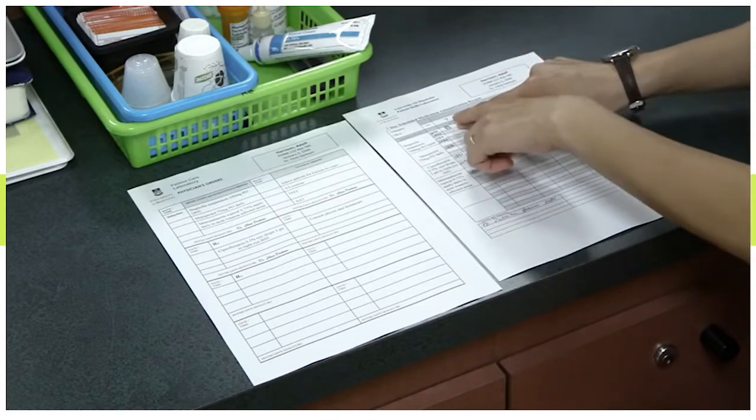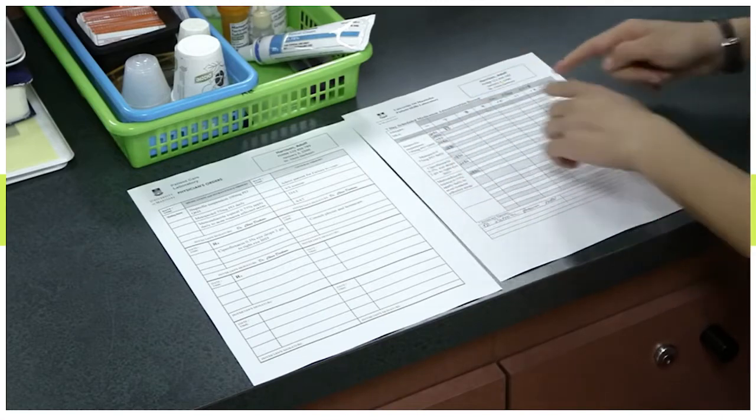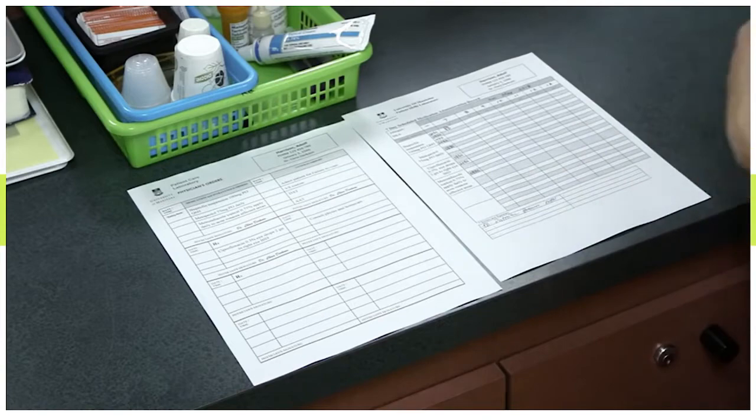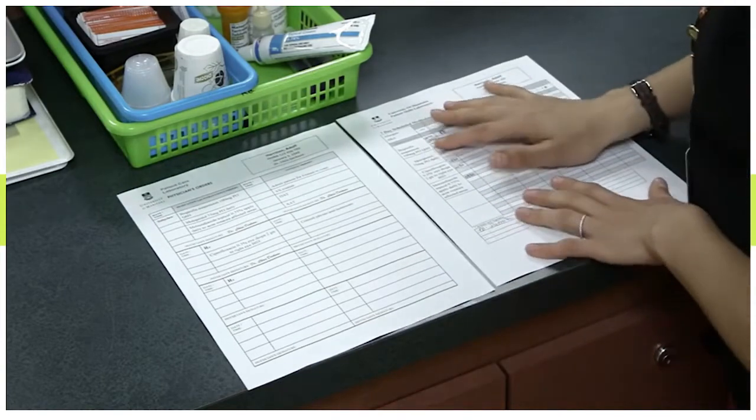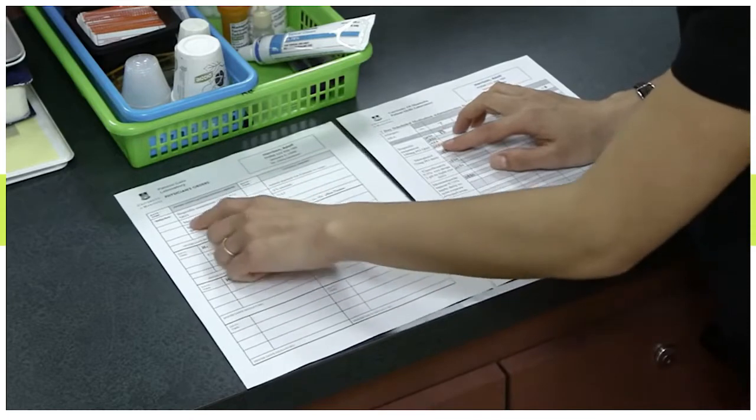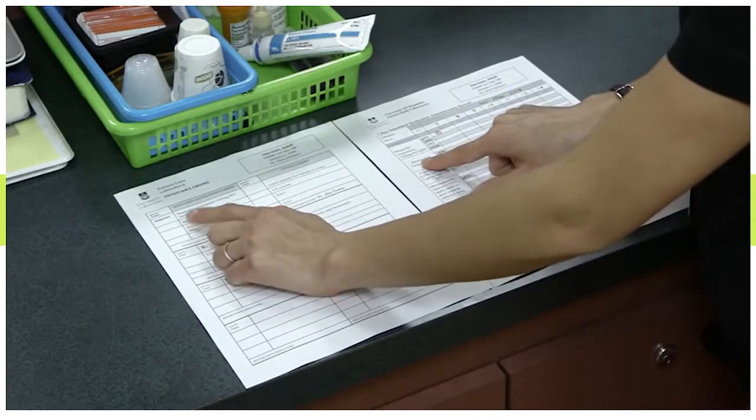She's already signed for it. So we're going to be giving the 8:30 doses of all the medications. So good, the ibuprofen is correctly transcribed. The next medication we're going to look at is the metoprolol.